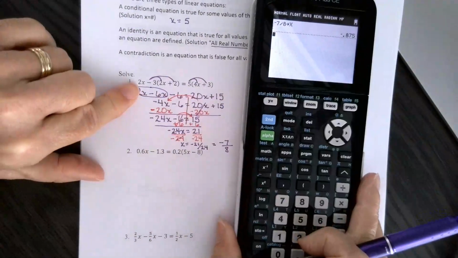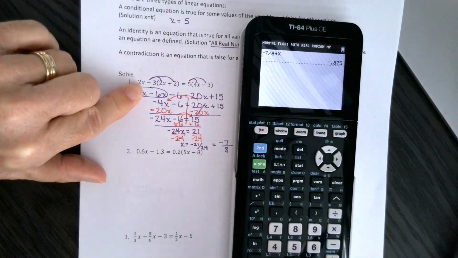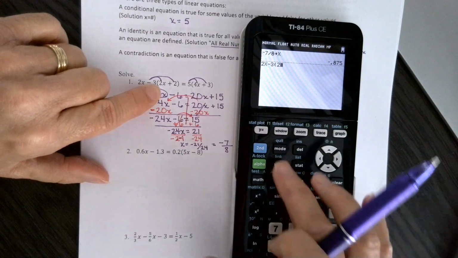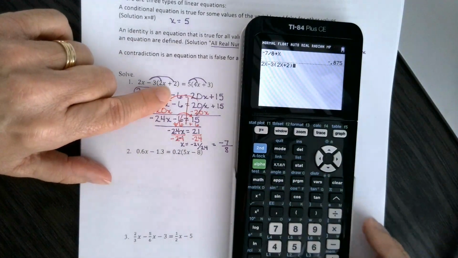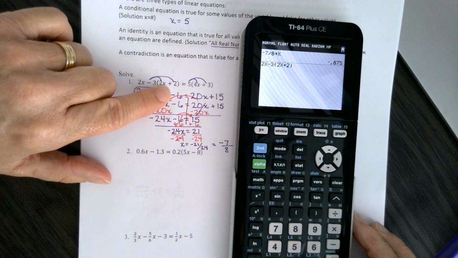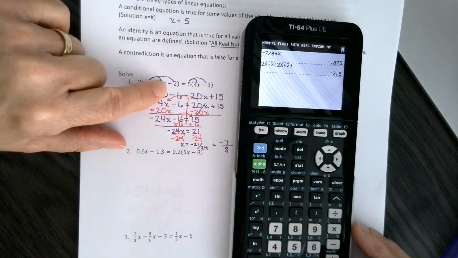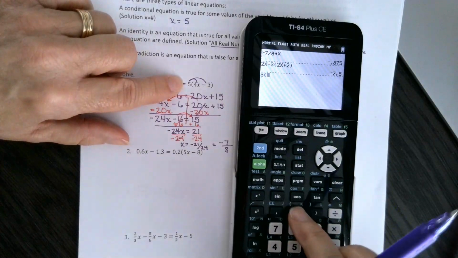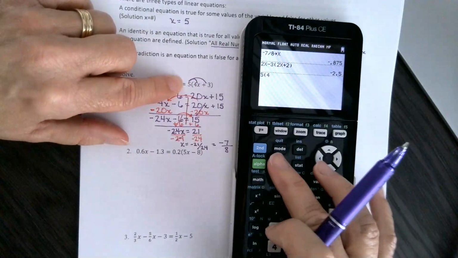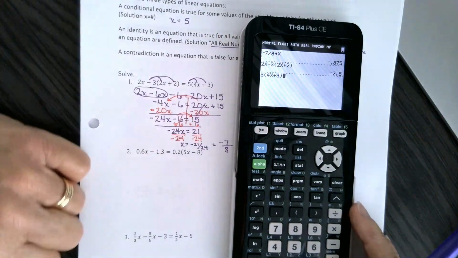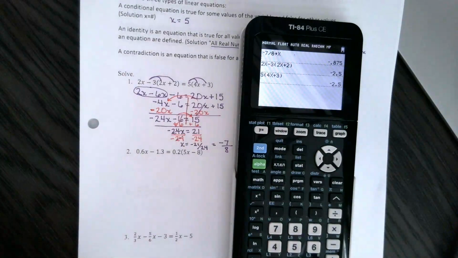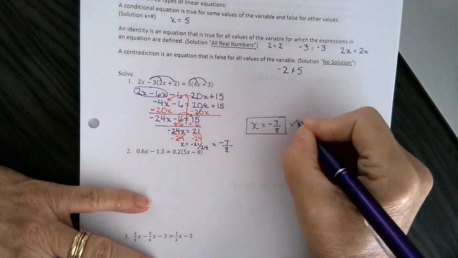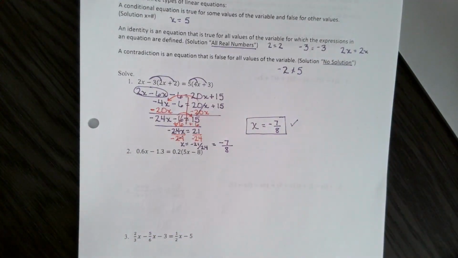Now, I'm going to plug in my left-hand side, 2x minus 3, beginning parentheses, 2x plus 2, ending parentheses. And on the left side, when you plug that in, it gives us this here, okay? Now I'm going to plug in the right side, 5, beginning parentheses, 4x plus 3, ending parentheses. Now, the left equaled the right, so I know this answer checked out. So before I even turned in my test, I would know that's right.